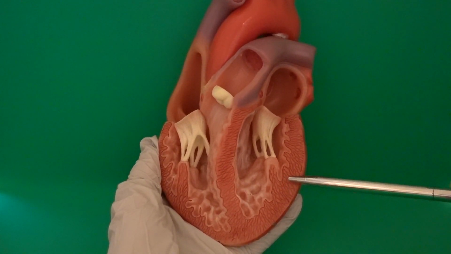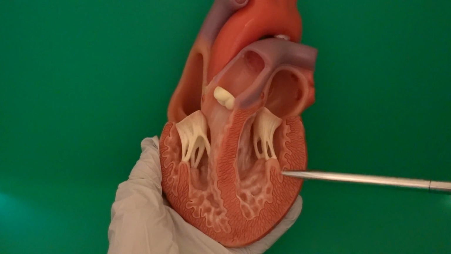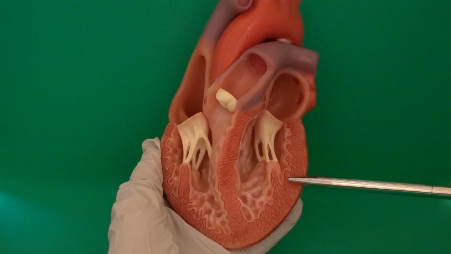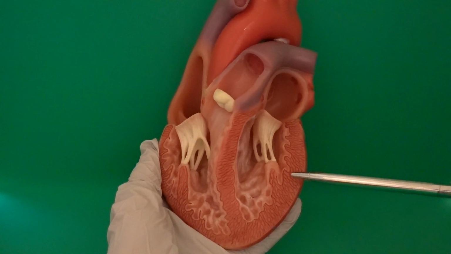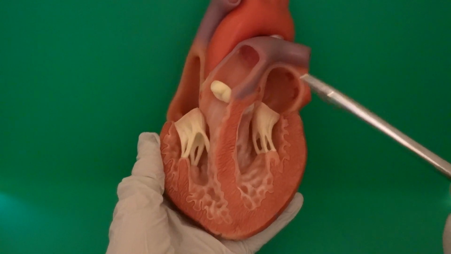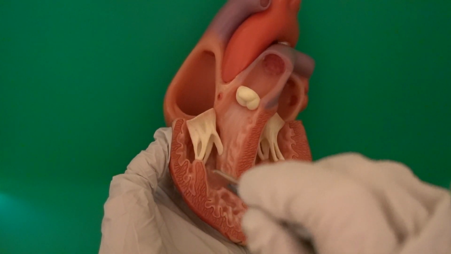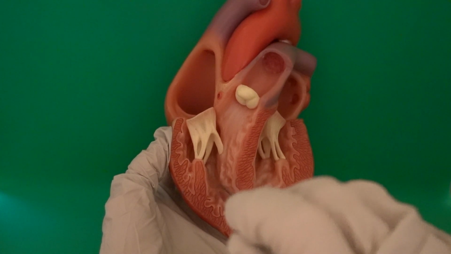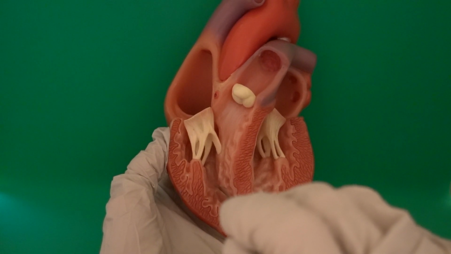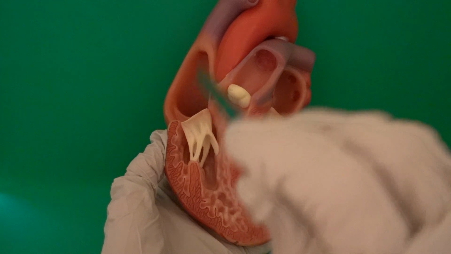the thickest myocardium is in the wall of left ventricle, because left ventricle is the one that has to pump blood to all systems. If you're asking about right ventricle, it has a much easier job. Right ventricle has to pump blood to the 2 neighbors, the lungs.